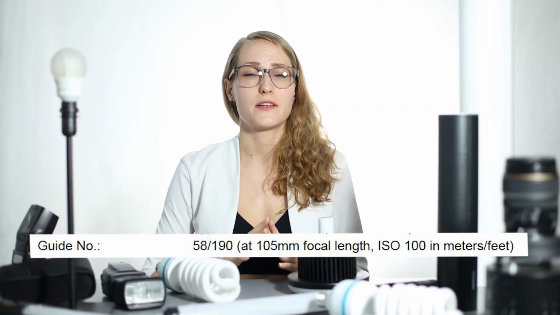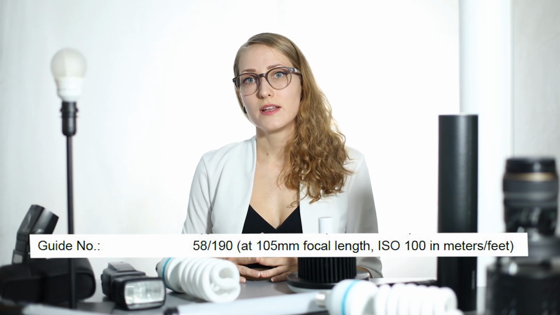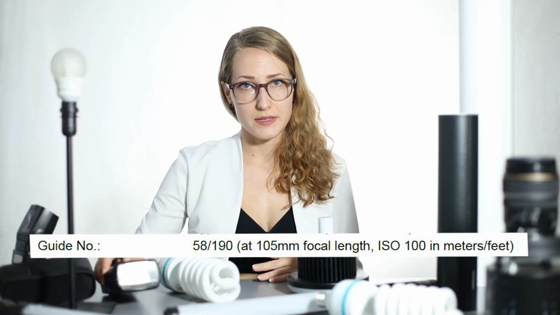Now, using the guide number, it's easy to calculate how far away you can move your light at its full power given the camera aperture. So at aperture 20, we have to move the speedlight 2.9 meters away. At aperture 10, we can move it 5.8 meters away, and so on. The guide number is also supplied with the camera ISO setting and the speedlight zoom level that the guide number has been tested with. So in this case, the guide number 58 has been tested with ISO 100 and the zoom level of 105 millimeters of the speedlight.